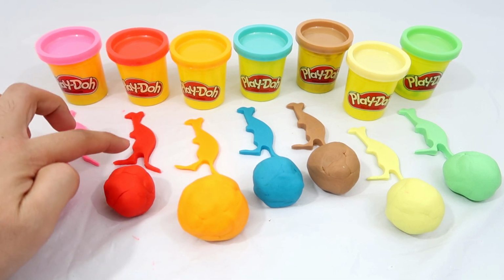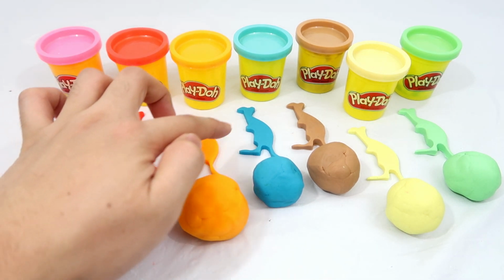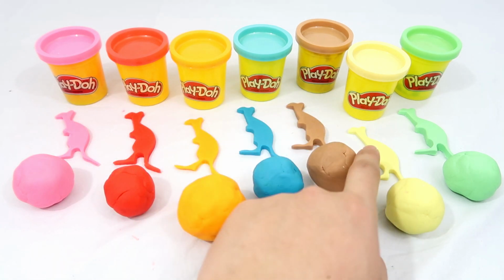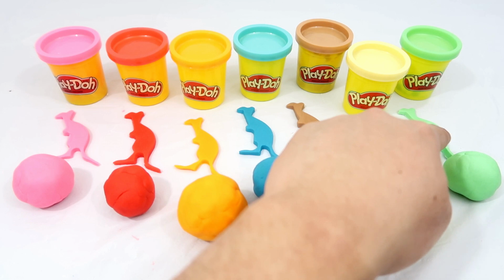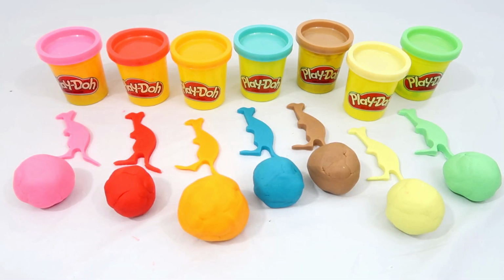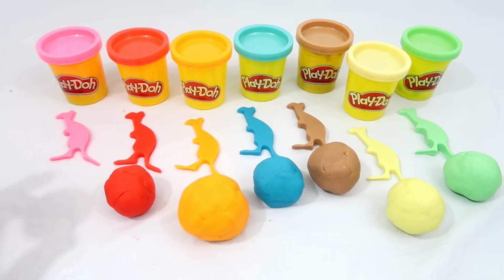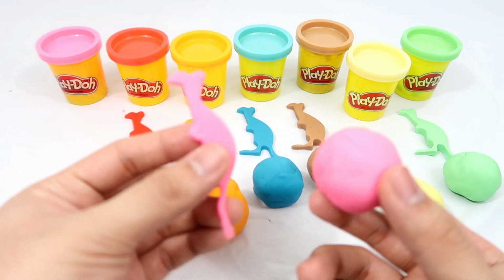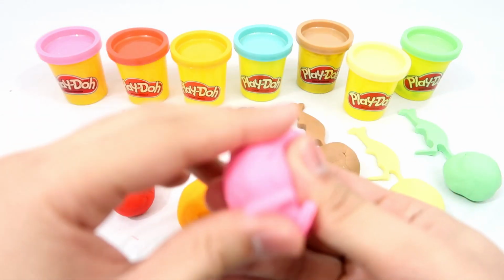Pink, red, orange, blue, brown, yellow, and green. Okay, now let's turn all the kangaroos into the human form. Going to squish them together.